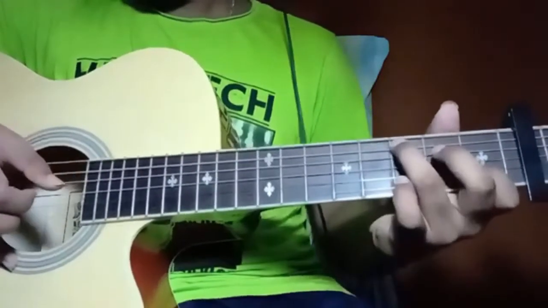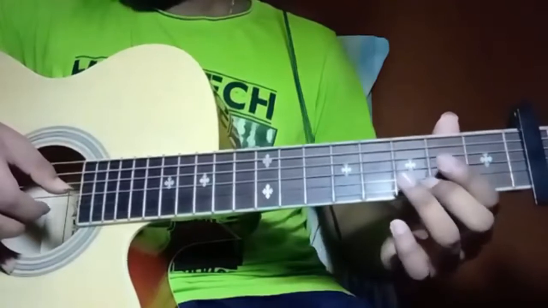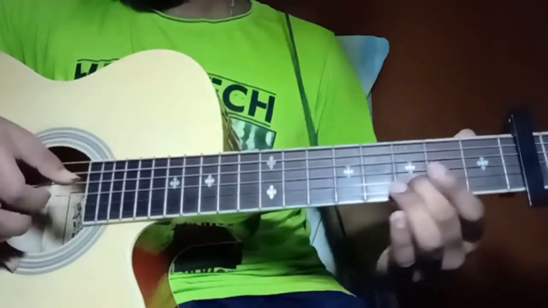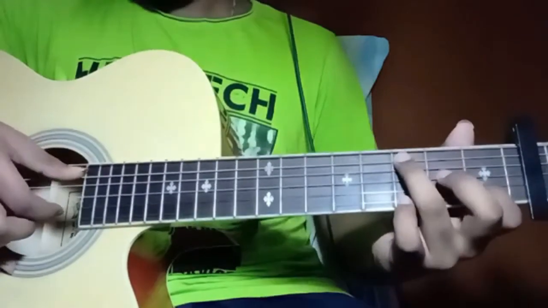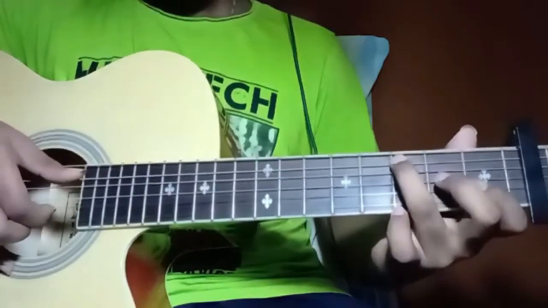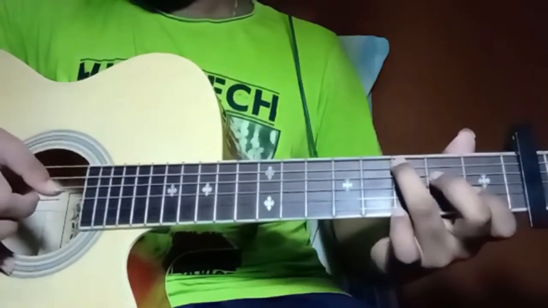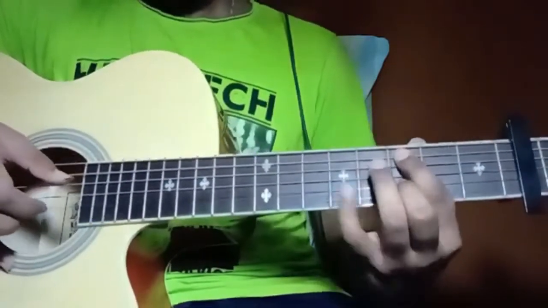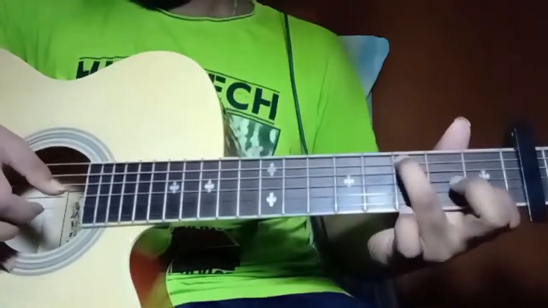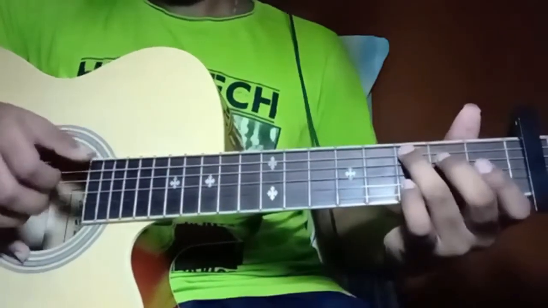then third fret of the second string, then you pick the first fret of the second string and third fret of the fifth string together. So let's see from the first.